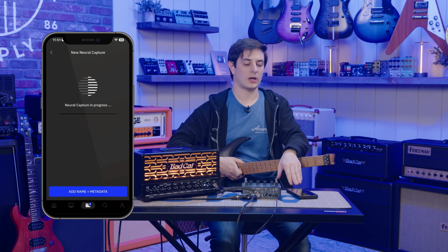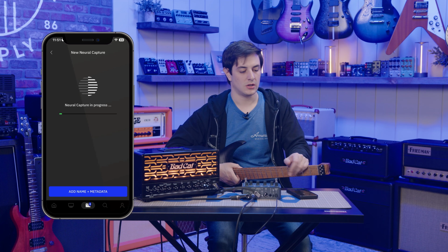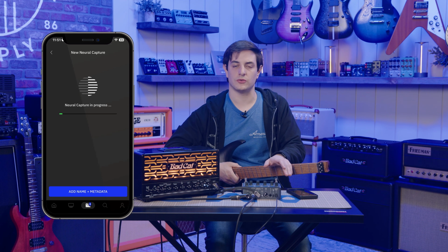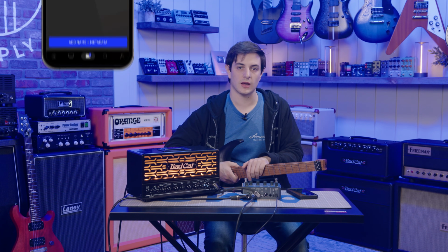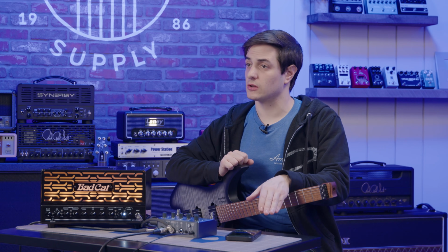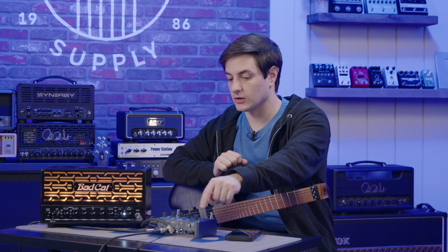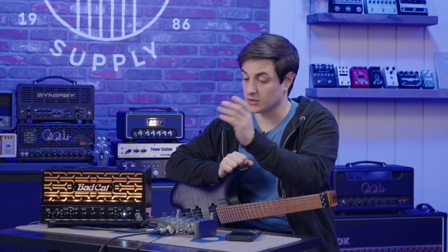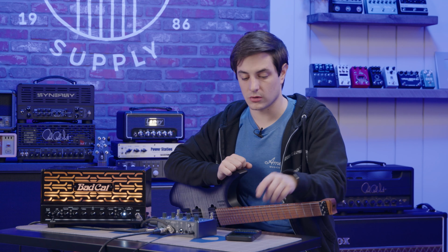And while this is capturing, we could add the name and all of the data for the capture. But if something goes wrong, or if the levels are too hot while it's capturing, it's going to come back and tell us we need to try again. So I just did everything on the neural capture through the app, but it's just as easy to do straight on the pedal using the gain and level knobs to set your input and output gain. And you just hit the capture button, and you don't even need the app connected. But my neural capture is ready.